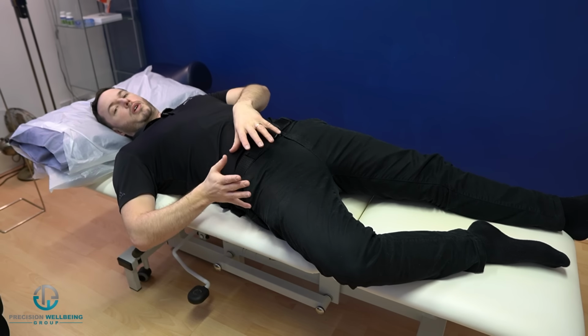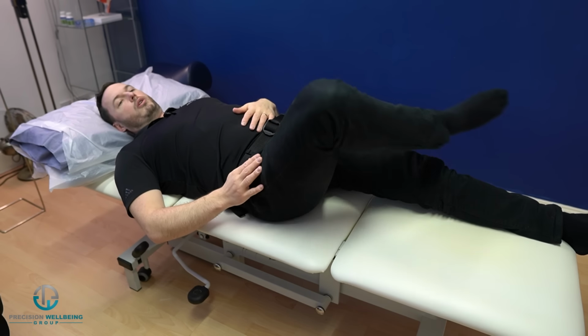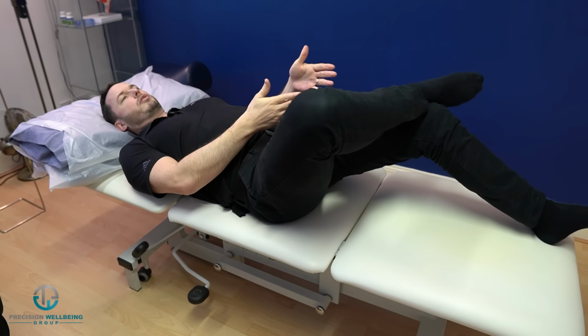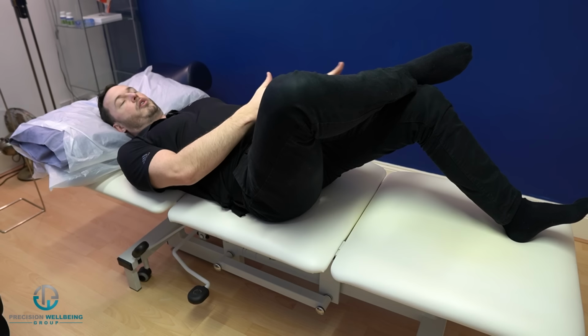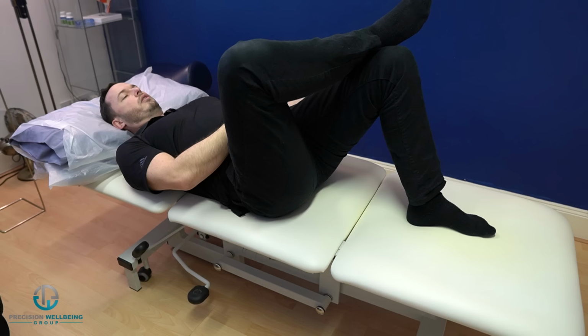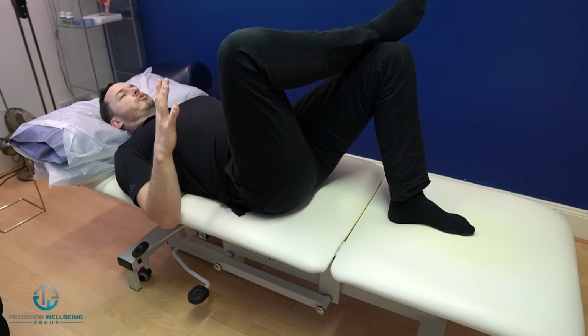Then if you want to stretch that piriformis muscle, what you could do is bring your foot or your ankle onto the other leg, and then slowly start bringing the other foot up towards your buttock. The more you bring your foot in, the more you start getting a stretch. Now, in this position, it's not really stretching.